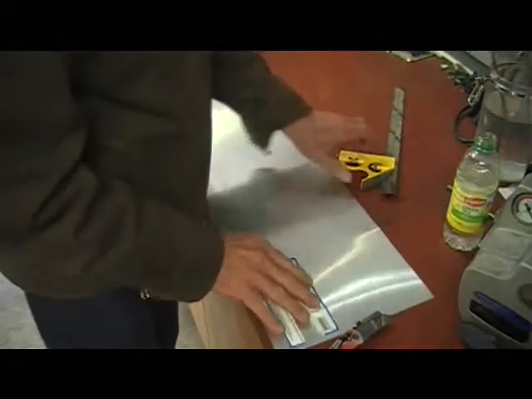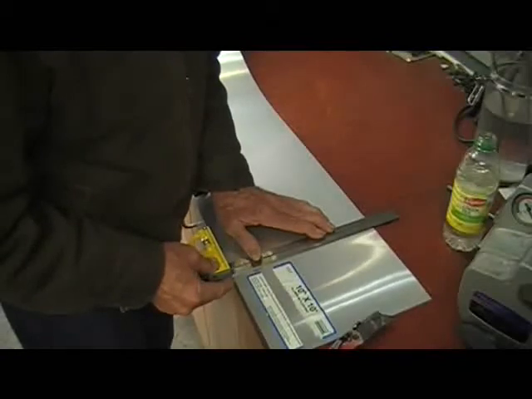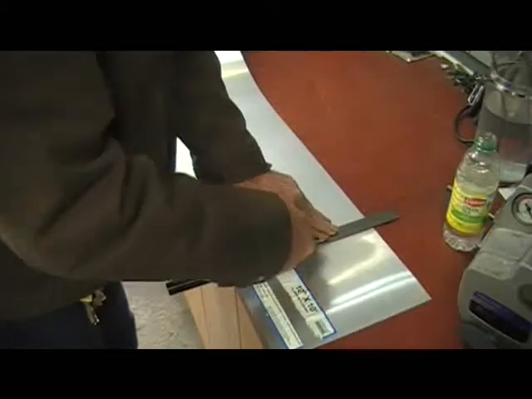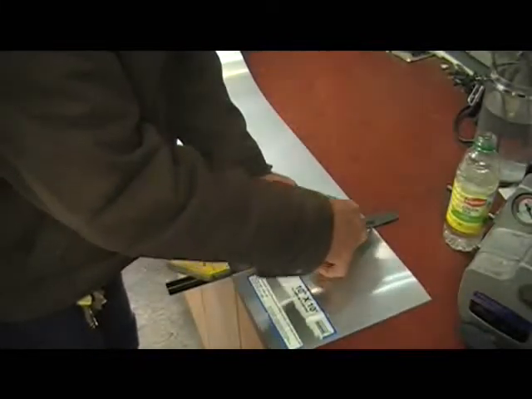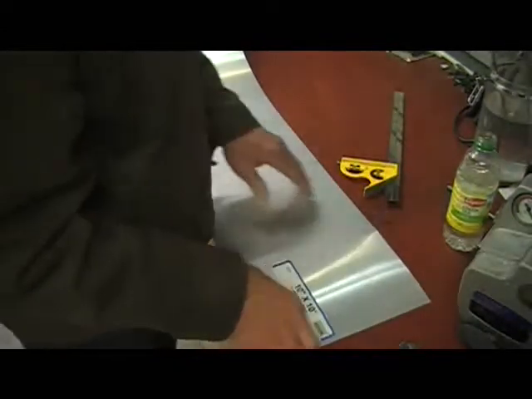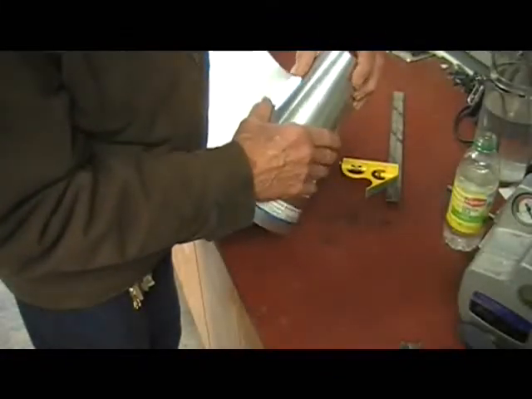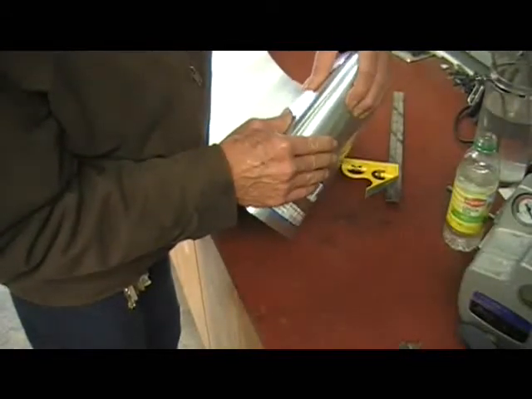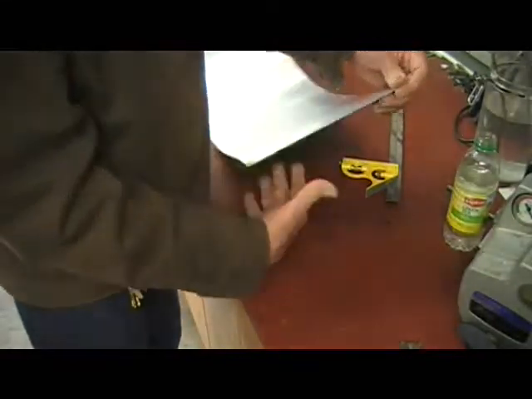Whoops, I didn't score it lightly enough, did I? Let's do that again. All right, let's score it 2 or 3 times. Just like sheetrock and glass, or even a brick, make a weak point, and that's where it's going to break. So we do that, and we bend it ever so lightly. Uh-oh, this ain't working, is it? Oh, there we go. There we go. Yeah, that worked good.